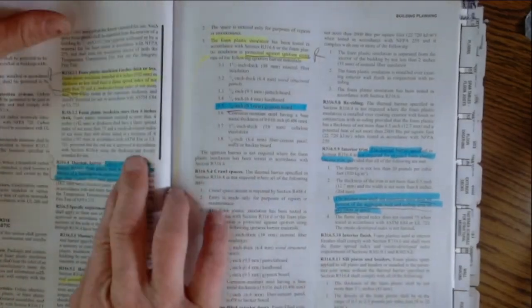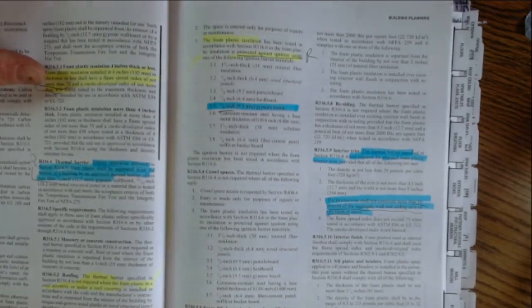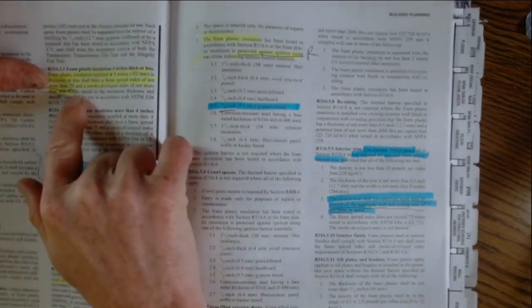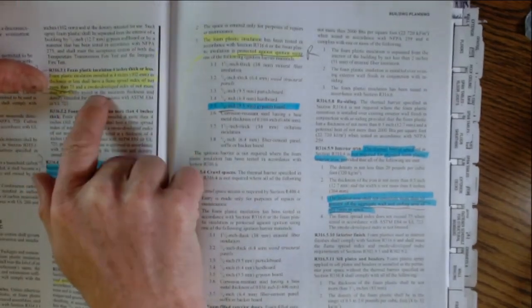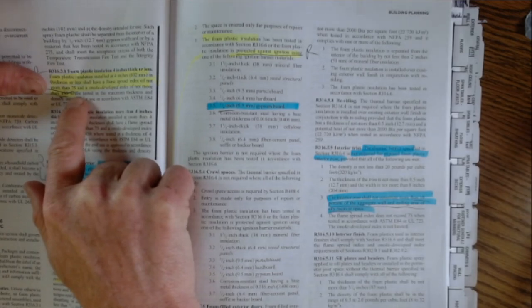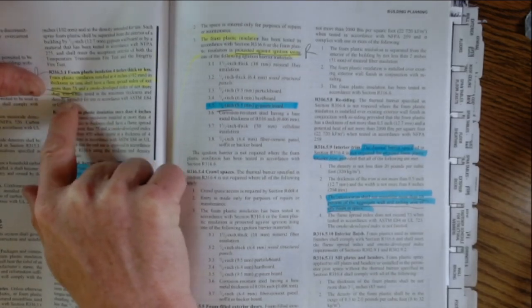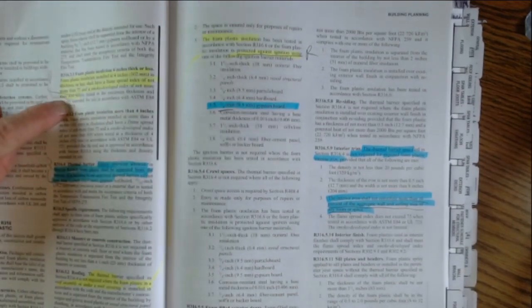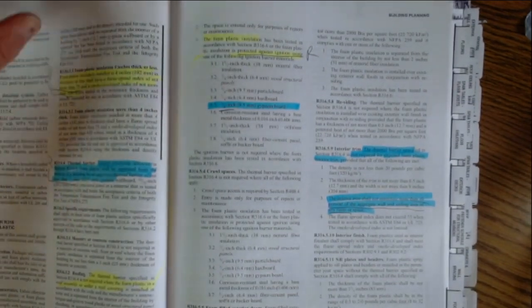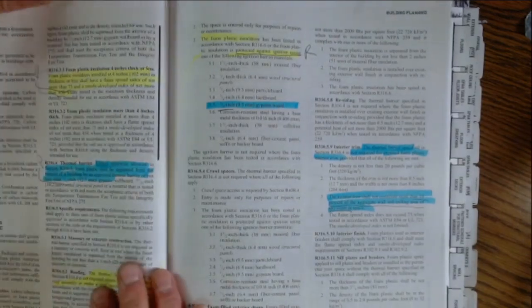Foam plastic insulation. This is different than the commercial piece. This is a flame spread index of 75 based on the Steiner tunnel test, ASTM E119. Or no, hold on a sec. Oh, ASTM E84. So it's 75 there. Everything you're going to see is a smoke index of 450. They've just defaulted to 450 because it works for everything. There's no reason to change it.